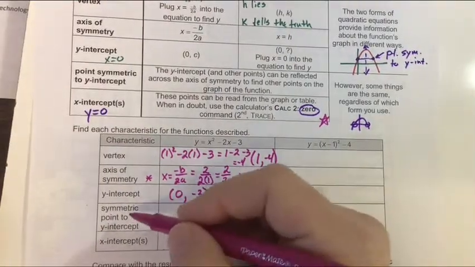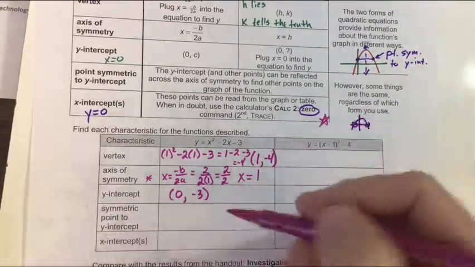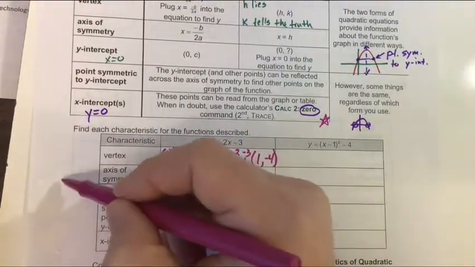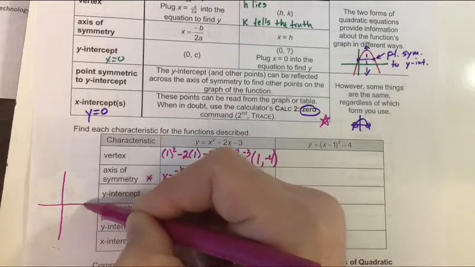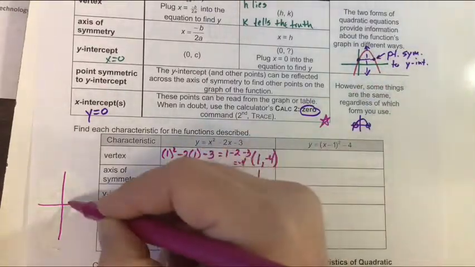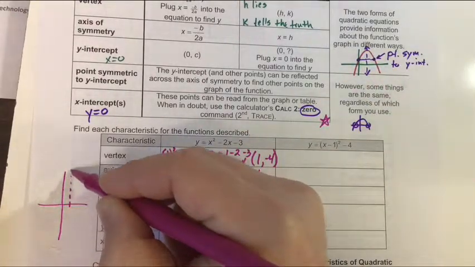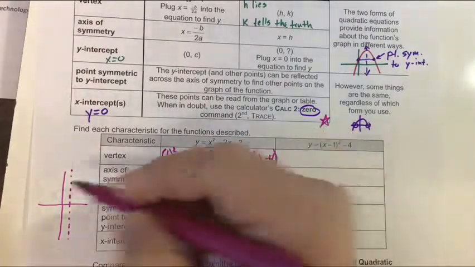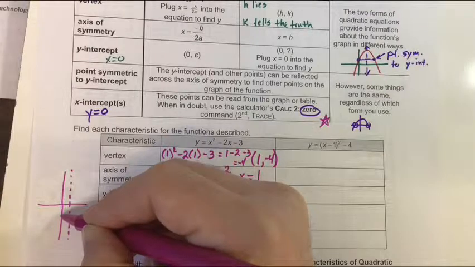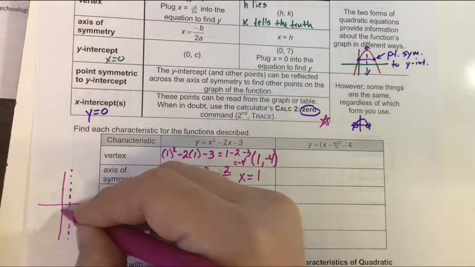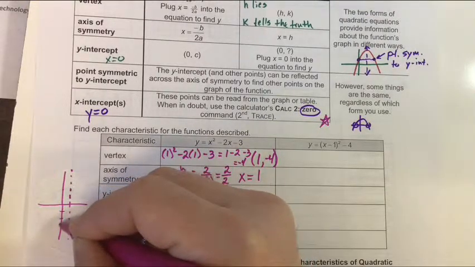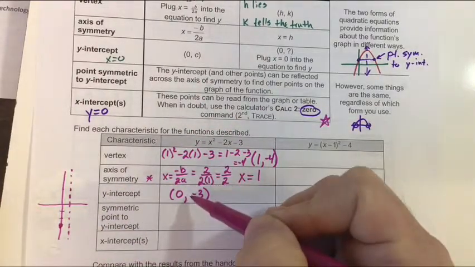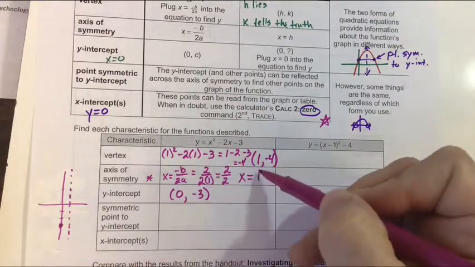And now to find a point symmetric to the y-intercept, we're going to imagine where this is on the graph. Okay, so my axis of symmetry goes through my x value at 1, but then my y-intercept is at 0, negative 3. So it's down there. Notice that this point, my y-intercept, is only 1 away from the axis of symmetry.